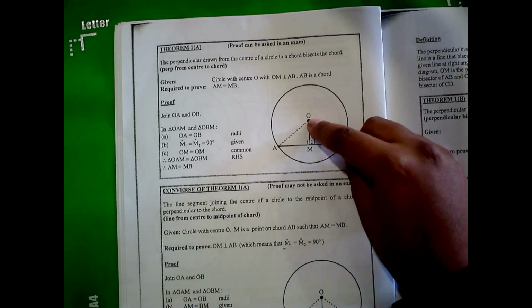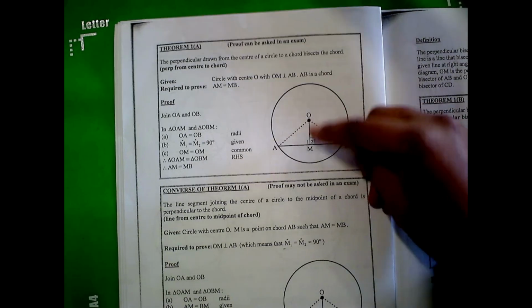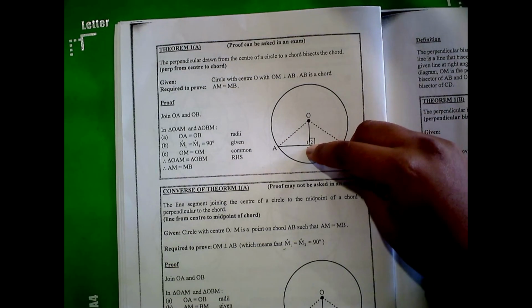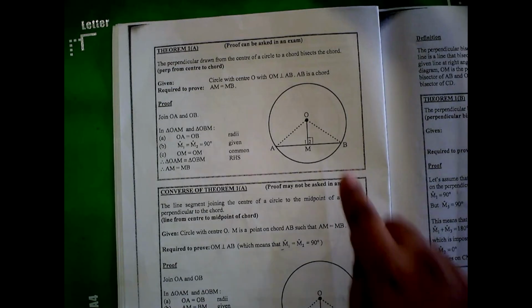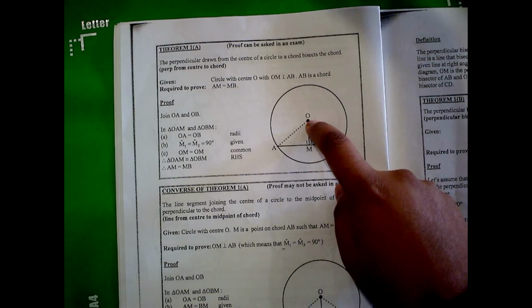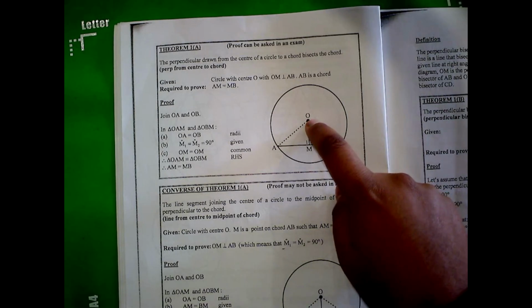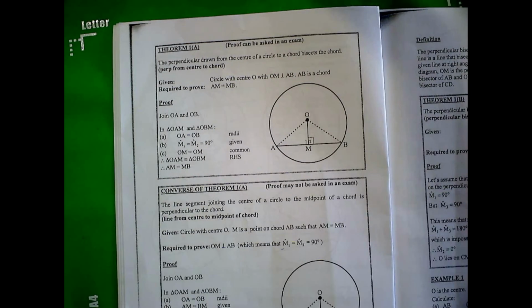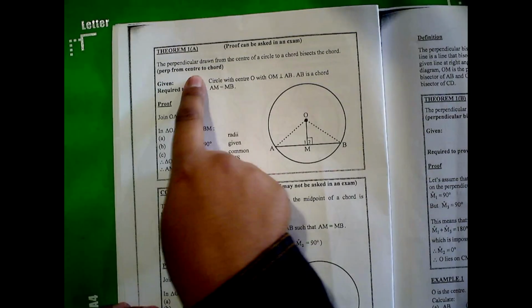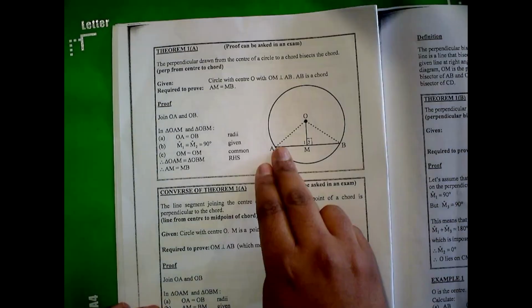And what's the first theorem? The first theorem is that a perpendicular line drawn from the center to the midpoint of a chord bisects the chord. Isn't that the theorem? Also, it's a perpendicular line. A line from the center to the midpoint makes a perpendicular angle there. So this is called perpendicular from center to chord. That's how you prove that this is equal to that.